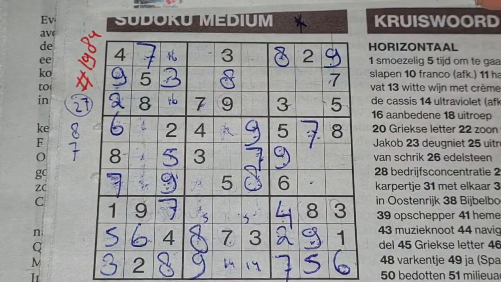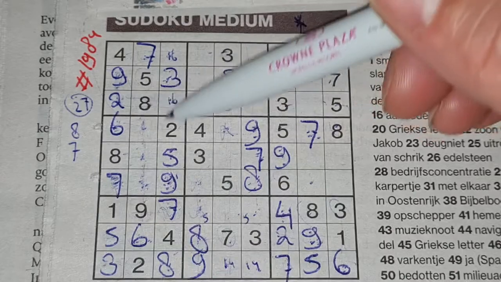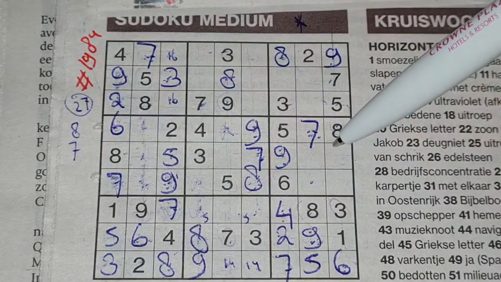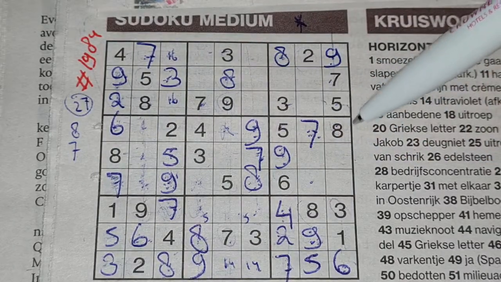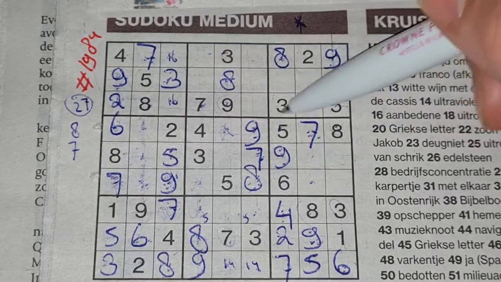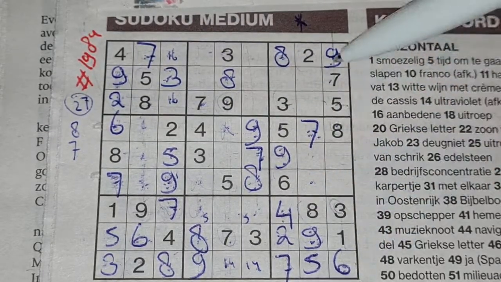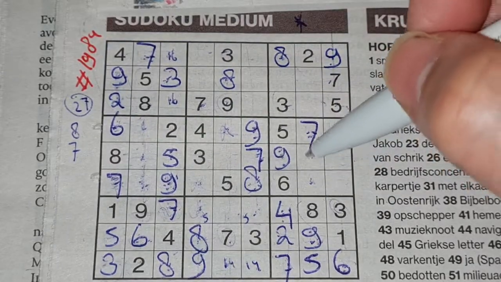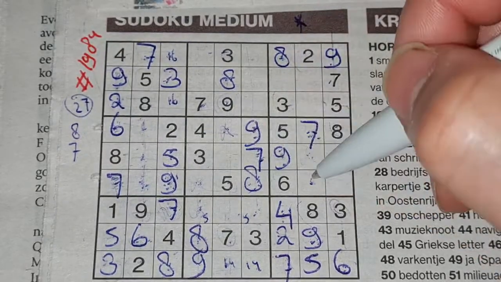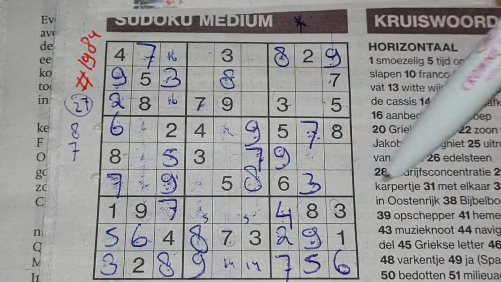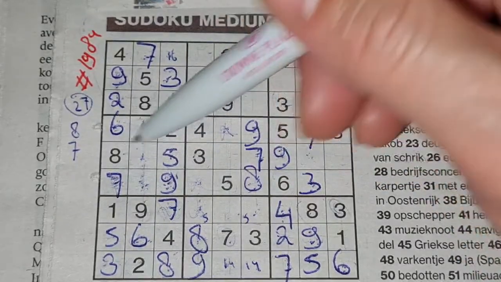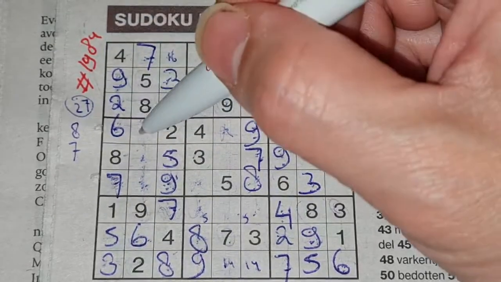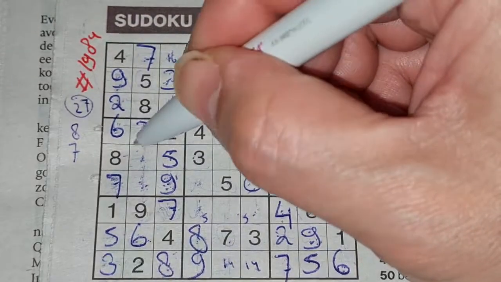How about the 3 now? 3 I need, and 3, yes, 3 in this column, 3 in the last column, so the column between, only 2 places for the 3 should be here or there. We see there 3, no 3 there, 3 should be here. 3 in this row, 3 in the middle row, so the row above, only place for a 3 should be there.